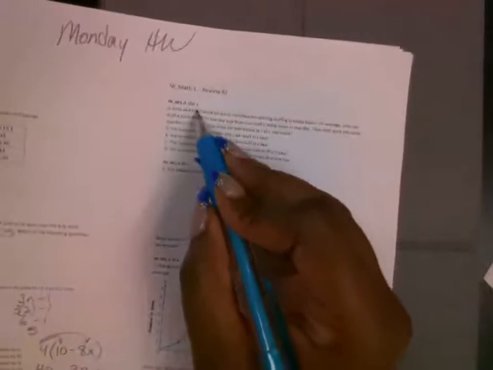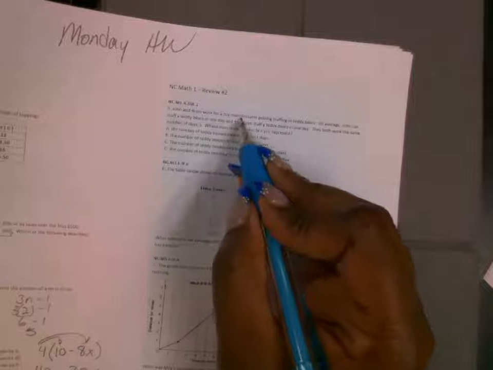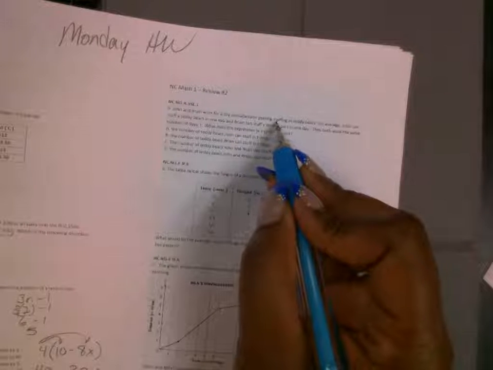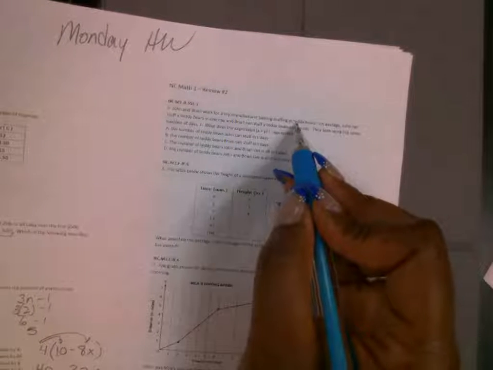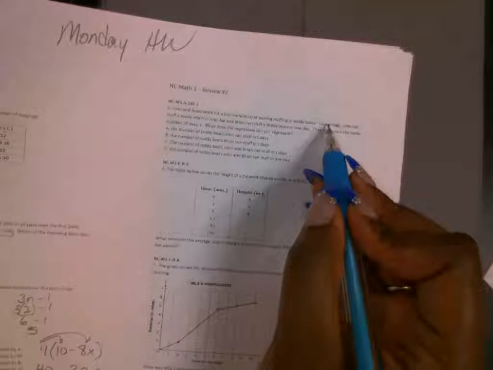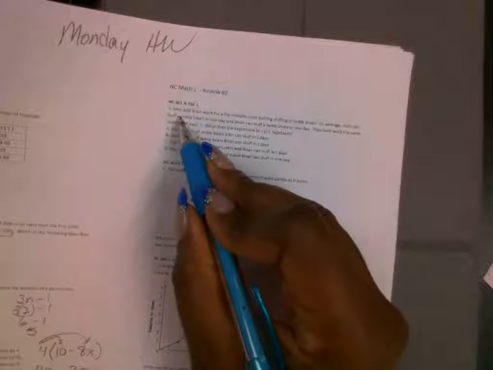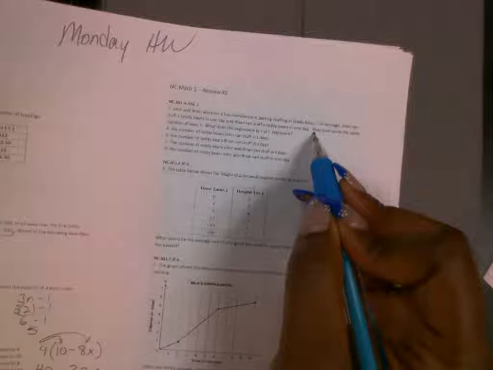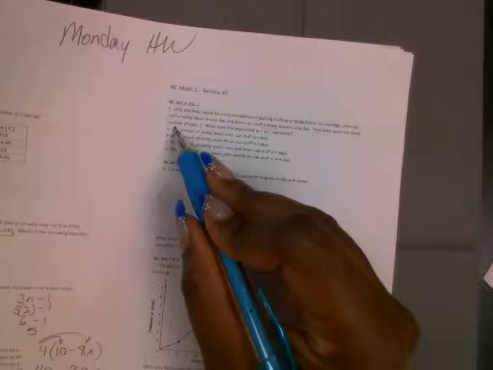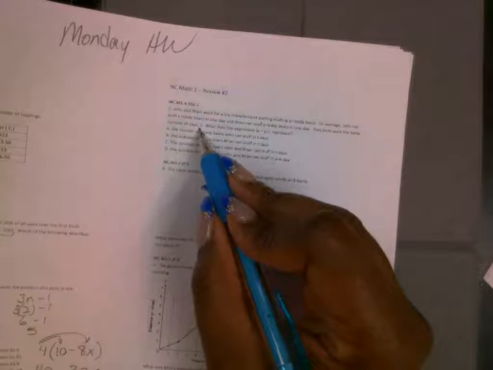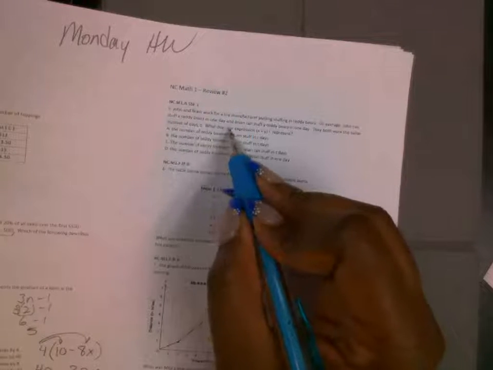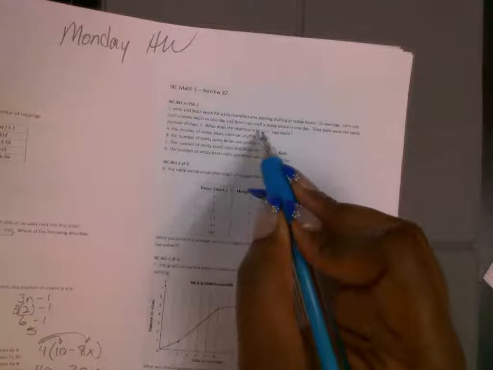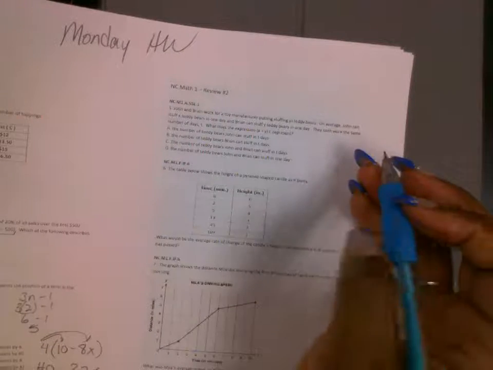It says, John and Brian work for a toy manufacturer putting stuffing in teddy bears. On average, John can stuff X teddy bears in one day, and Brian can stuff Y teddy bears in one day. They both work the same number of days. What does the expression X plus Y times T represent?